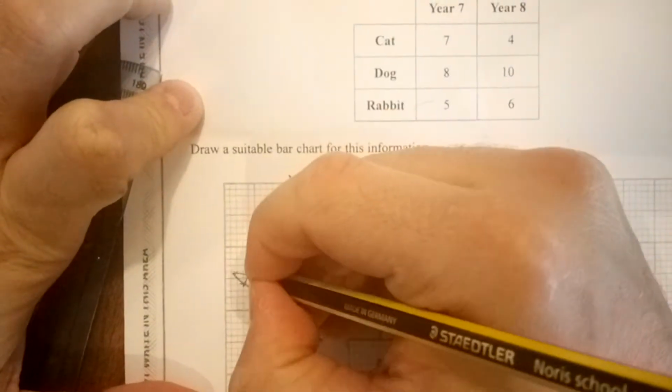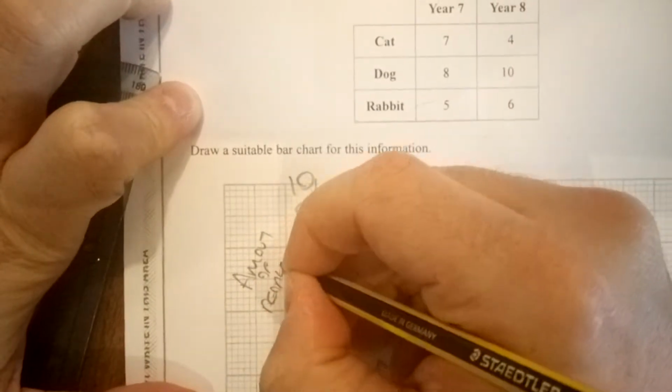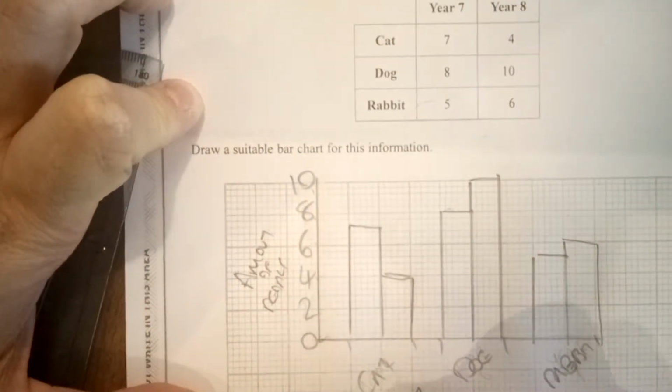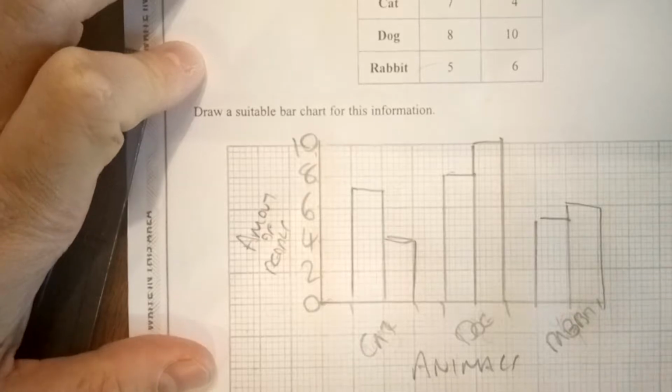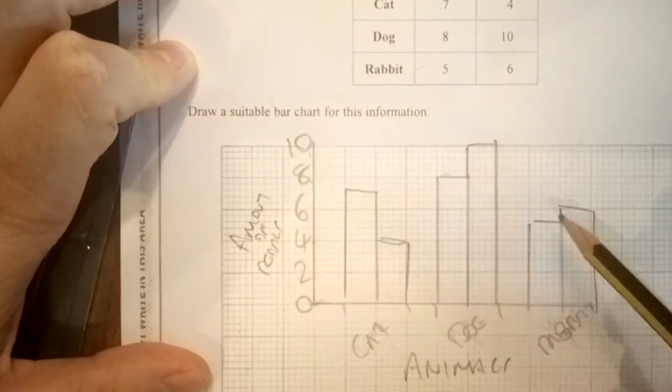And 6. Okay. Let's label this. Let's say this is the amount of people. This is animals. Oh, you can't see it. Now the only thing that people might forget is that I haven't labelled these.